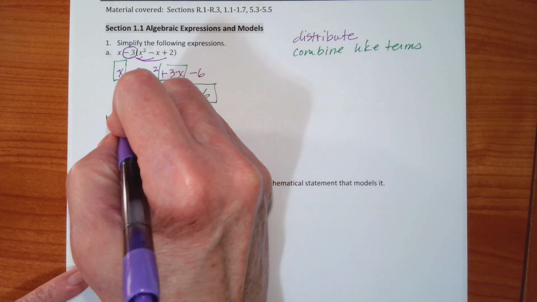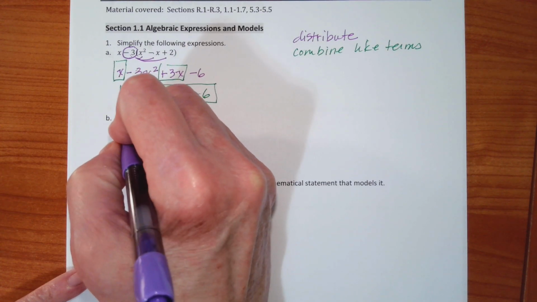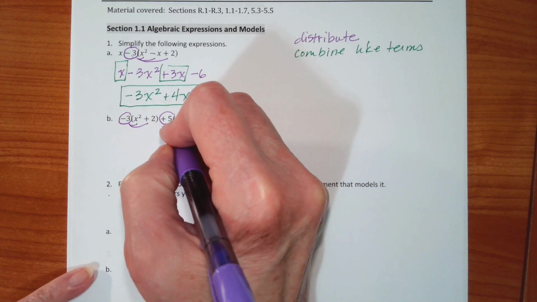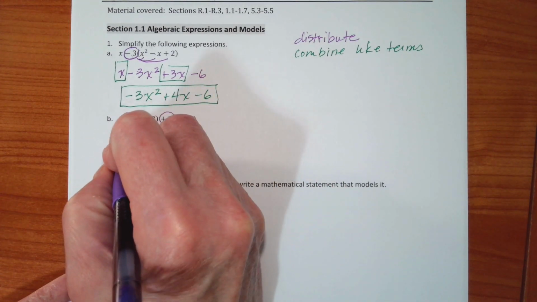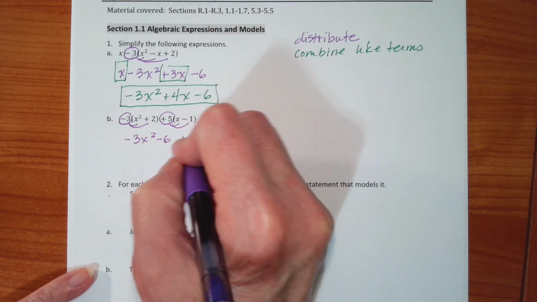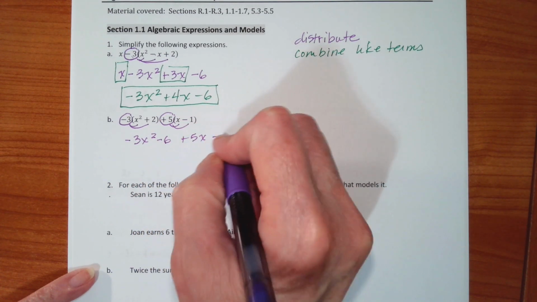For b, I know I have to distribute twice. -3 times everything in here, +5 times everything in here. So this gives me -3x to the second minus 6 plus 5x minus 5.